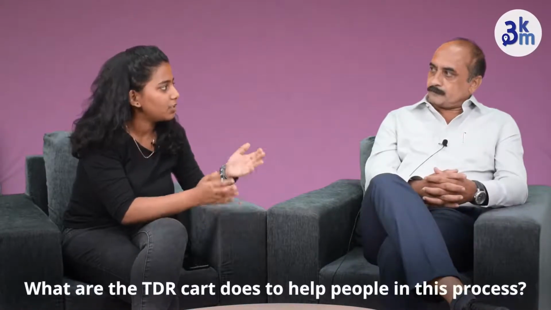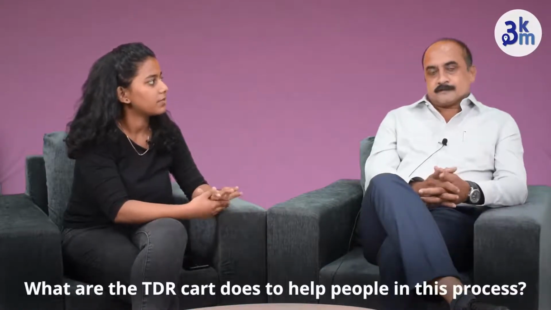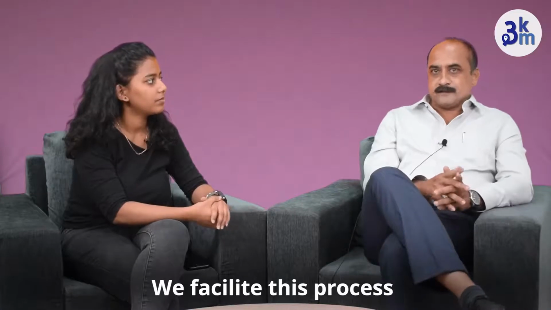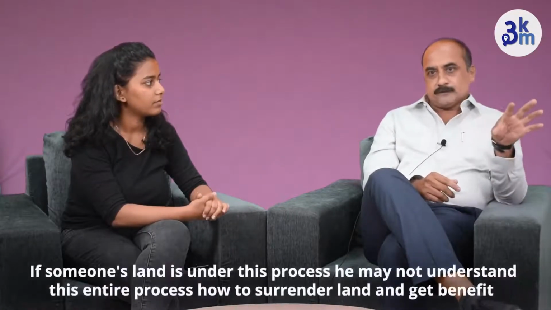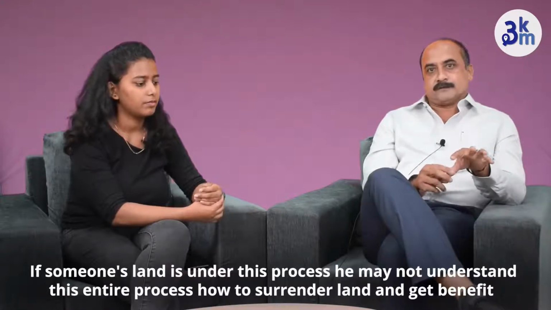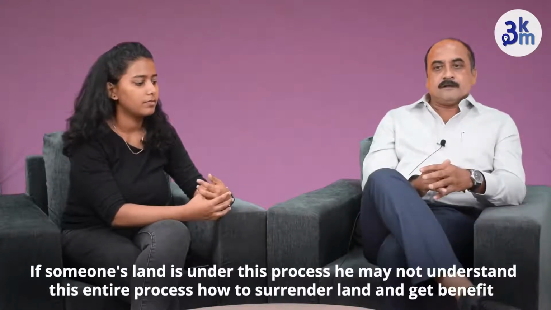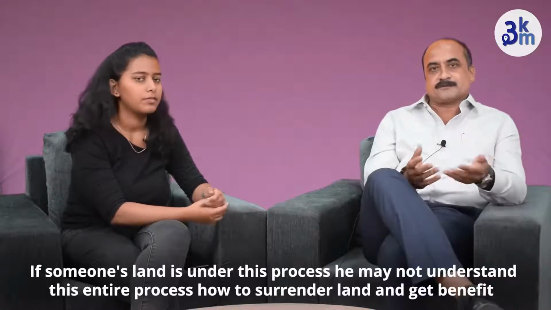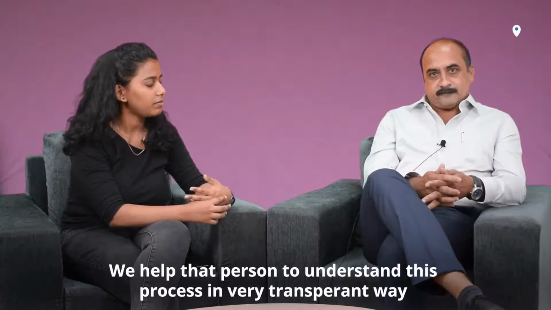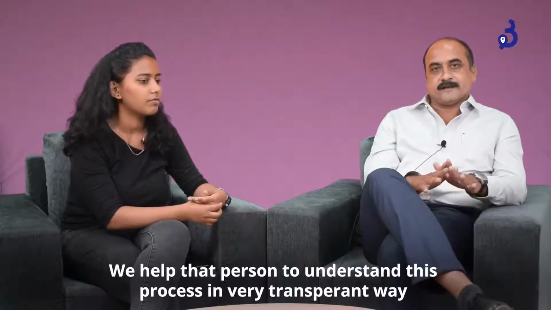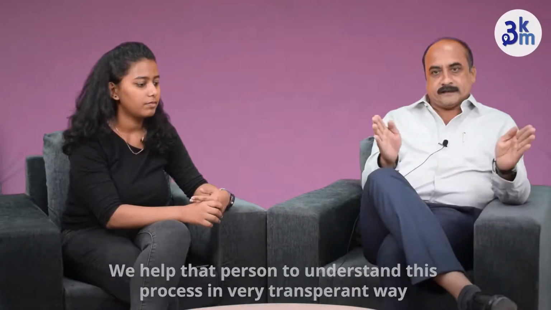So what are the things you do to help people in this process? See, basically we at TDR card facilitate all these processes. Like I told you, let's say there is a landlord whose land is reserved for a certain reservation. Then he may not understand the entire process of how to surrender that land and get the benefit of TDR. So we help him understand this entire process in a very transparent way, so that the process can be shortened and he gets the benefit of the TDR within a stipulated time, maintaining all the transparency.